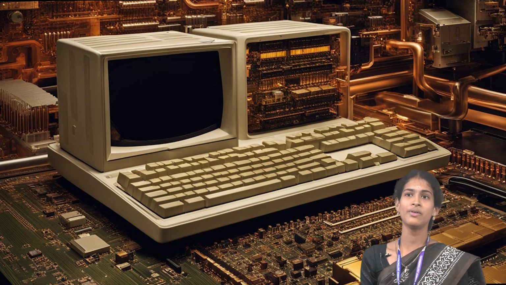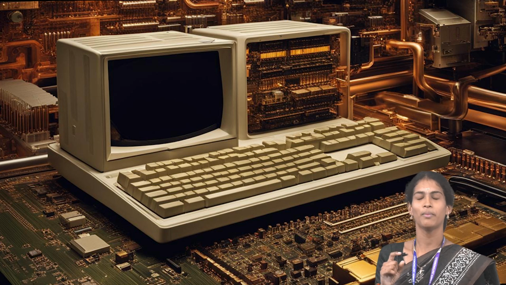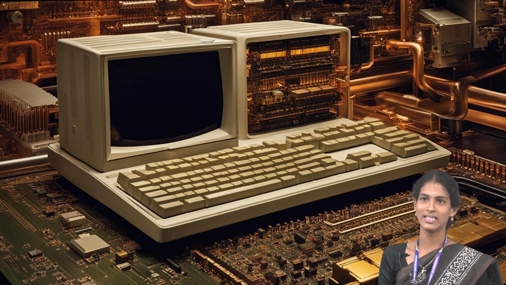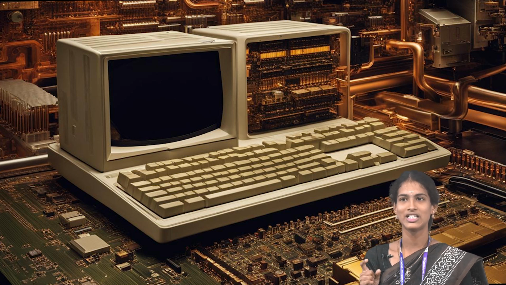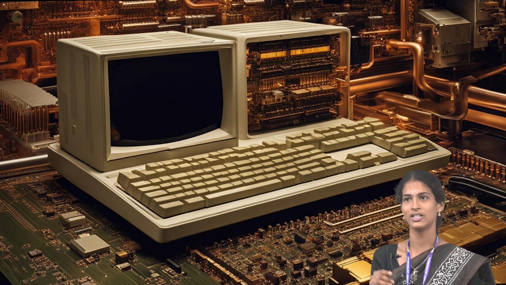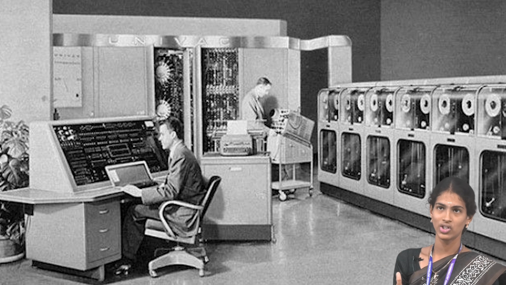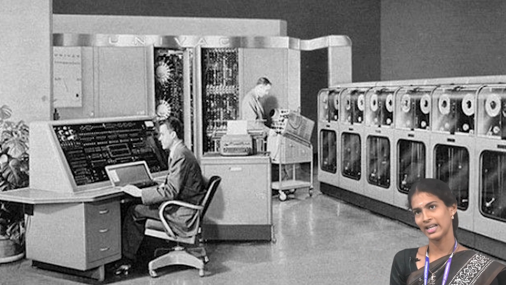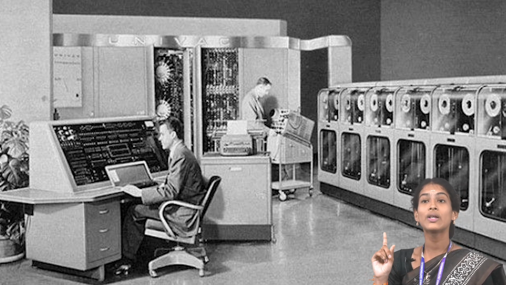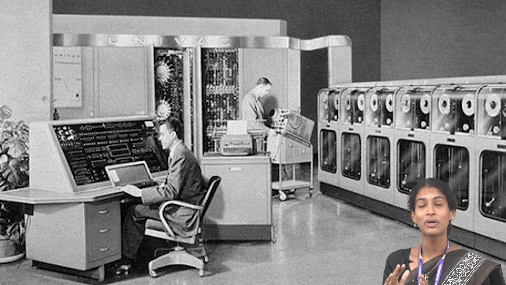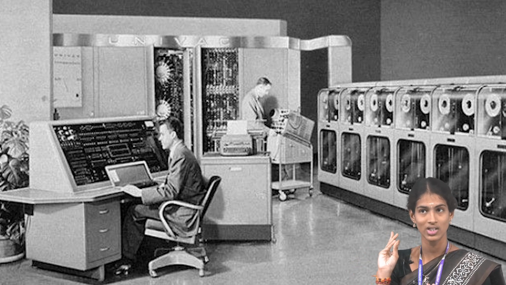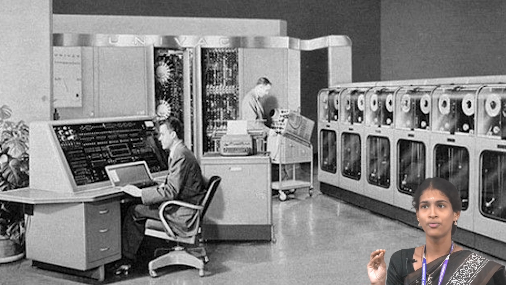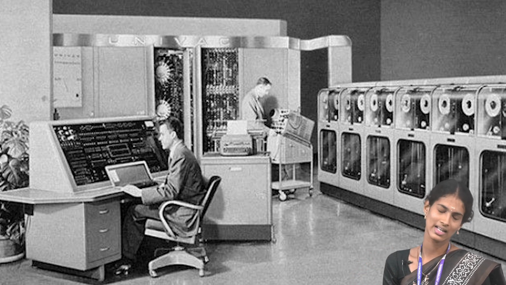It was created by Eckert and Mauchly in 1947. It was delivered to the North American Bureau of the Census in 1951. The next generation is the second, 1959 to 1965. During the second generation, computers were based on transistors. Some popular computers of the second generation are IBM 1400, IBM 1620, IBM 7000 series, etc.